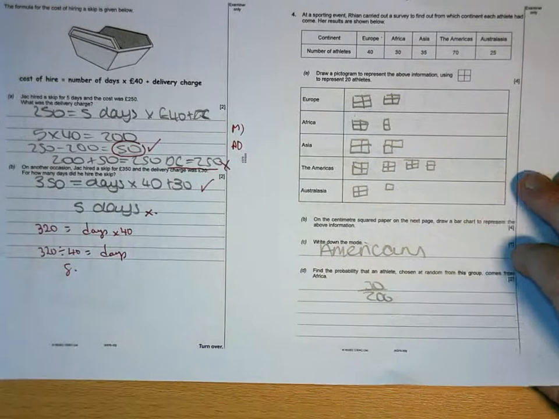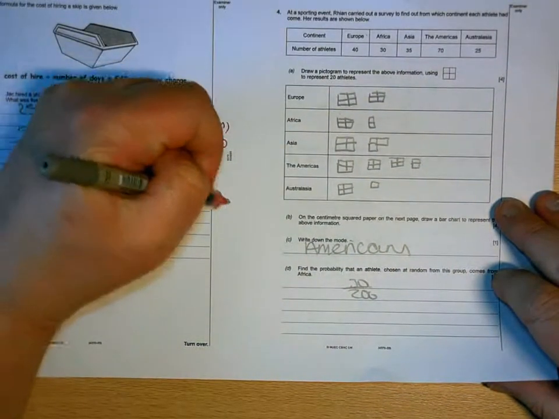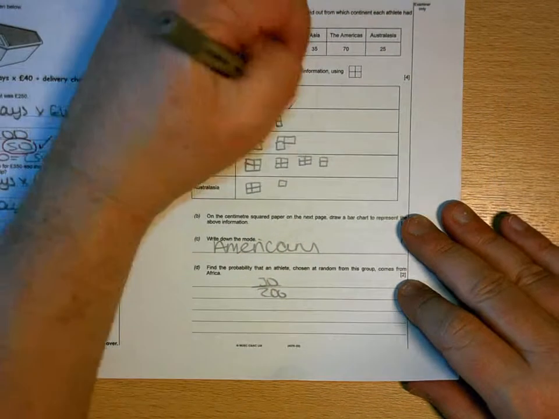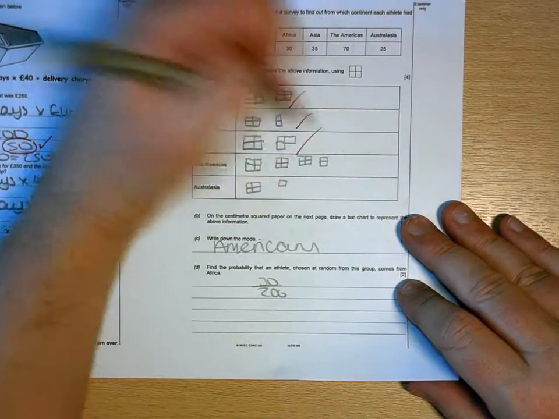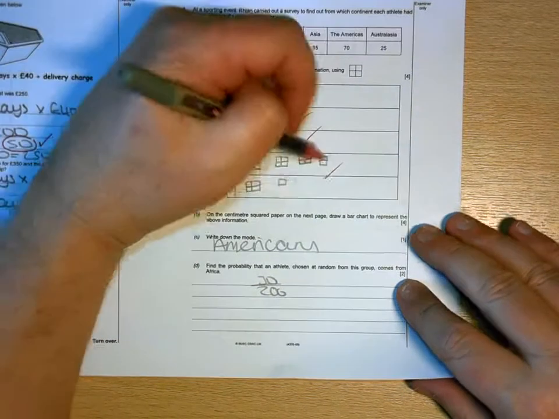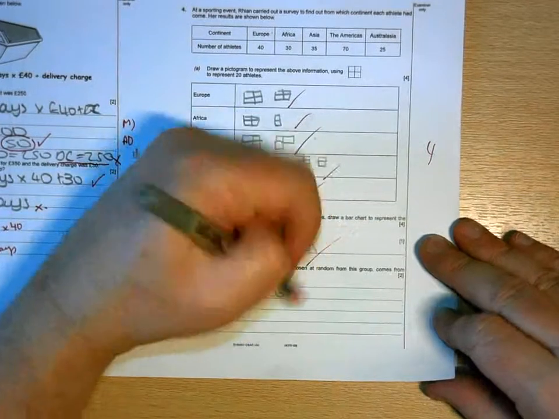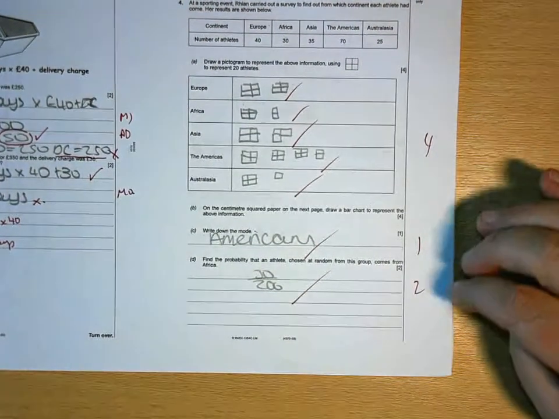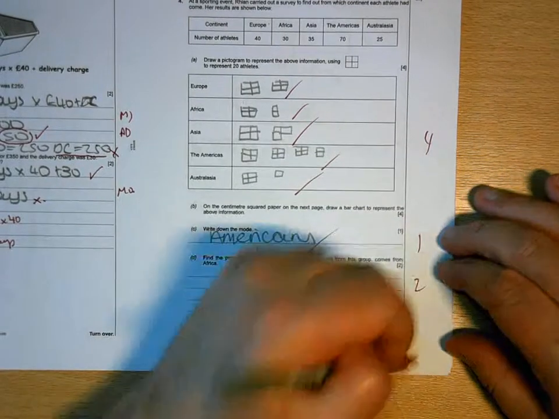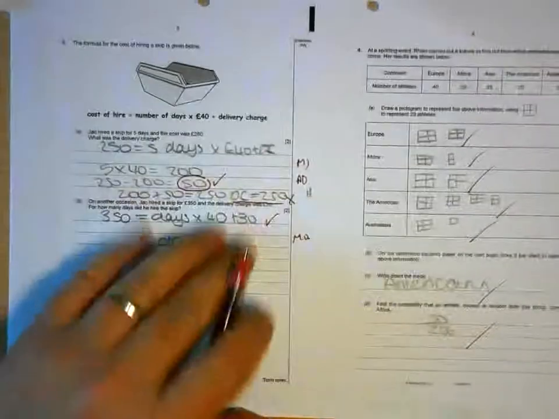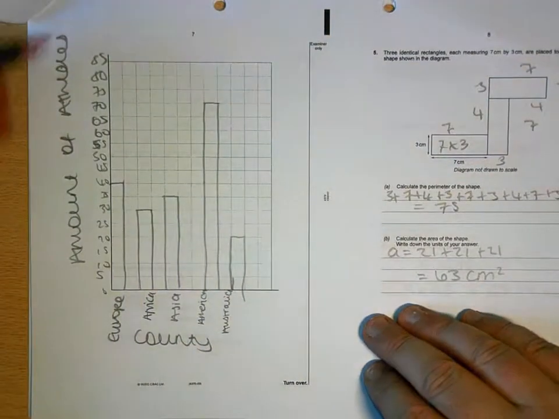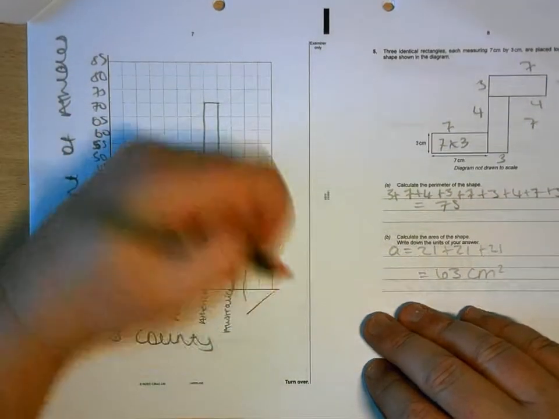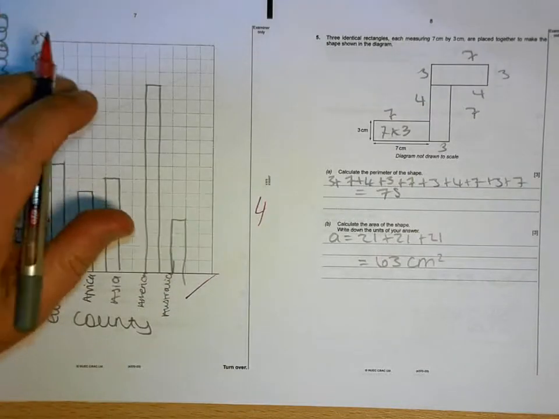So you haven't done enough to earn any marks there. That one's right, that one's right, that one's right, that one's right, and so is that. Good. America, 30 out of 200. Good. 4, 6, 7, 8 marks on that page. Labeling your axes, that's great. 4 marks there.